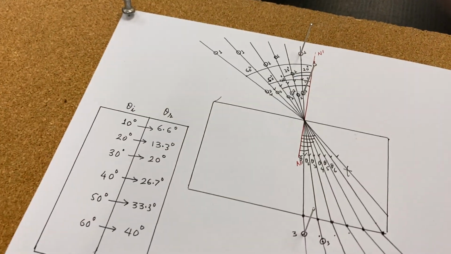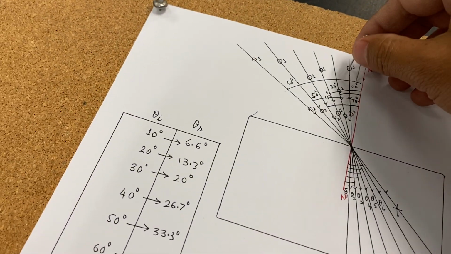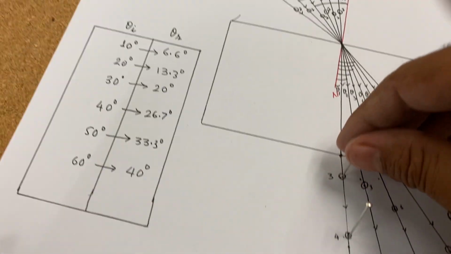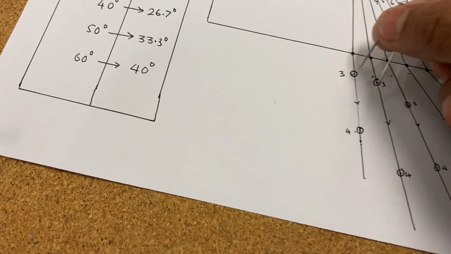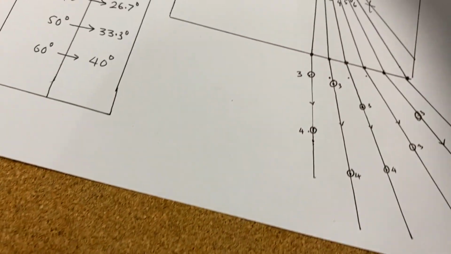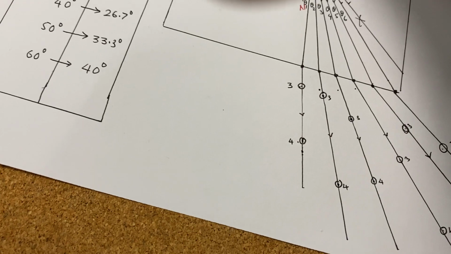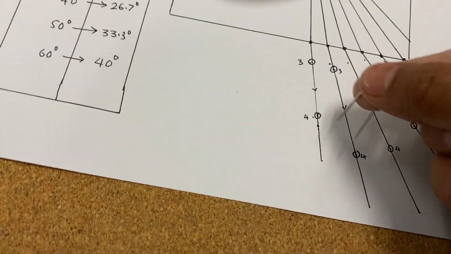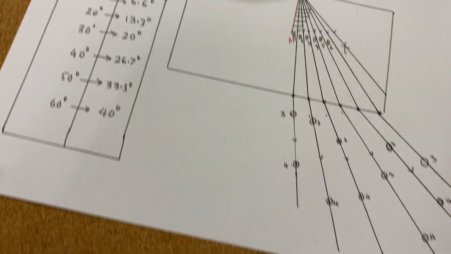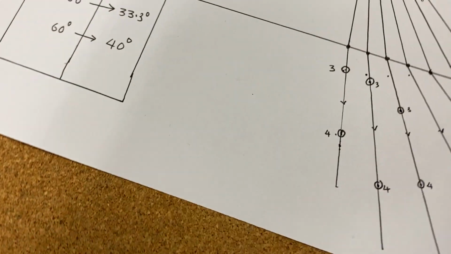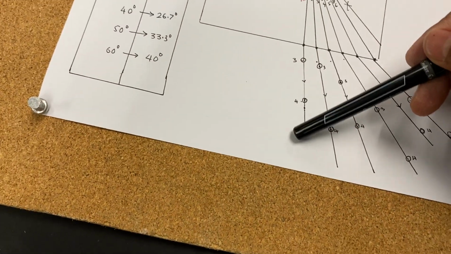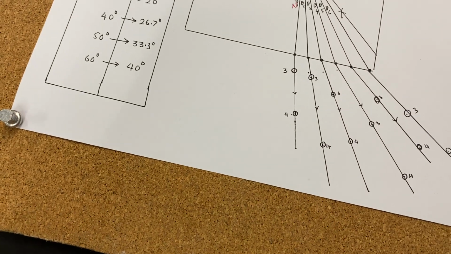Now what I have to do, I just remove the glass slab. And I remove this pin, and then you can mark the point here. And I also remove these two pins, and then I remove the mark here and remove the mark there. So 1, 2, 3, 4. 1 means first pin, 2 means second pin, 3 means third pin, and 4 means fourth pin. And then look, I join the point 3 and point 4, this line.